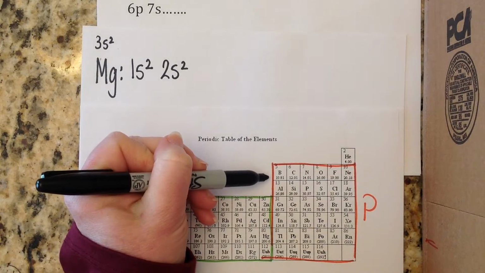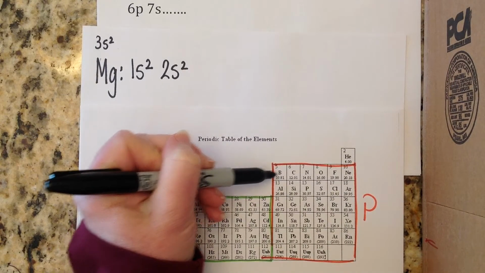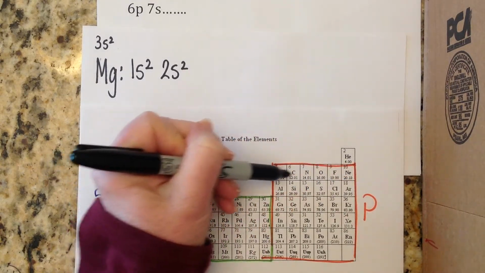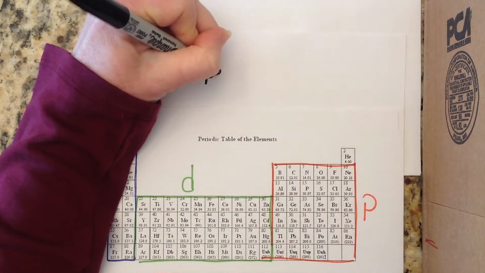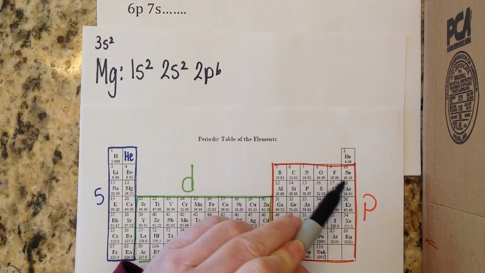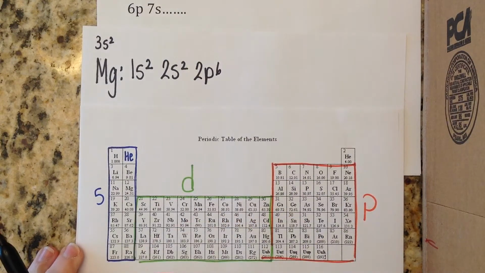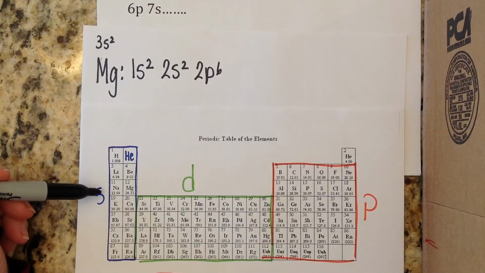Now we are still on row 2, but we've hit the P block. So this is 2p6. And I've got that 6 because it's 1, 2, 3, 4, 5, 6 wide. Now, the question might be, are we there yet? And the answer is no, because now we are at neon's house. There's nothing else on row 2, so drop down to row 3.